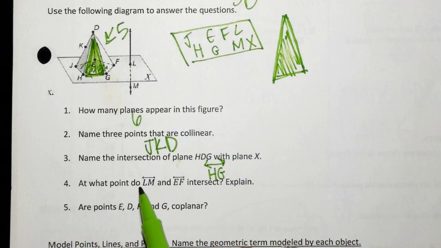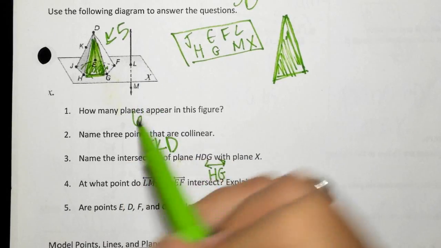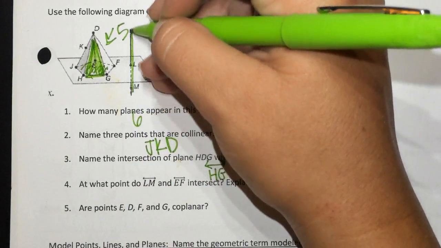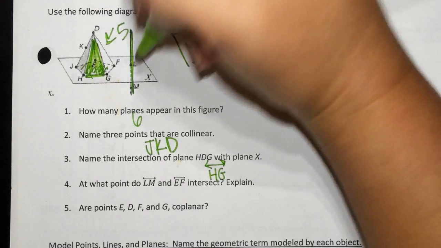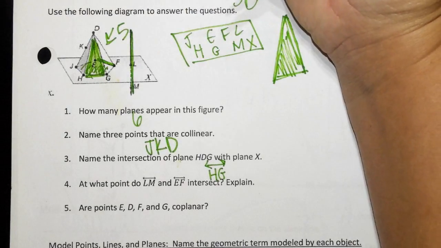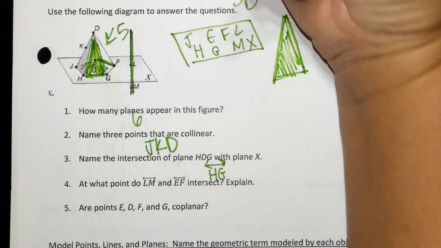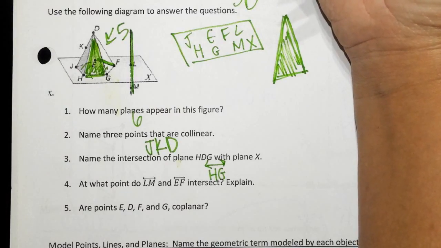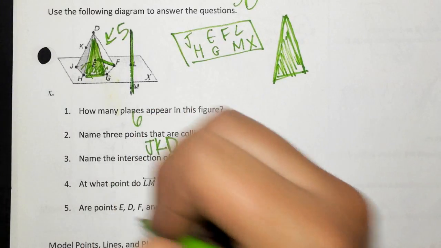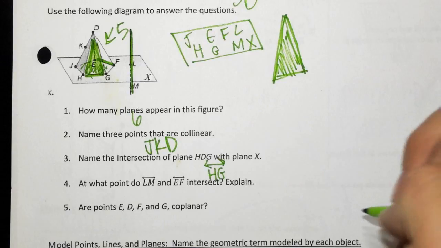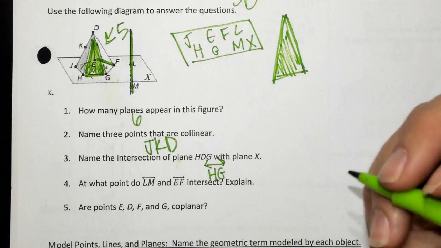At what point does line LM, this line right here, intersect EF? None. It was a trick question. They don't intersect because they never touch. They never cross.